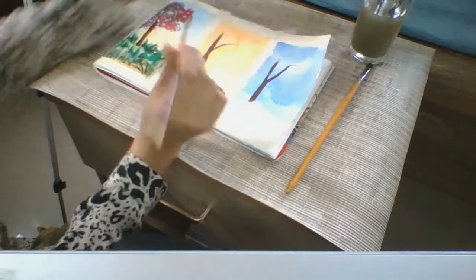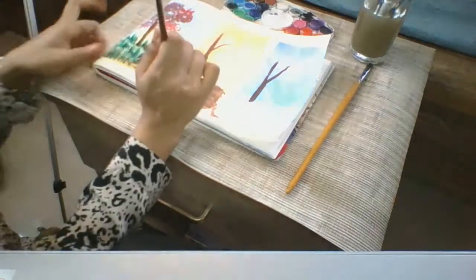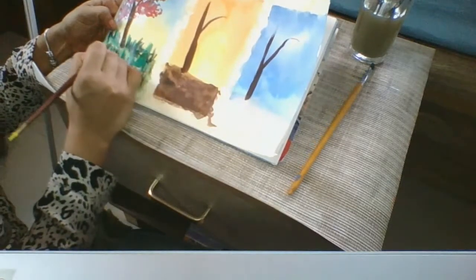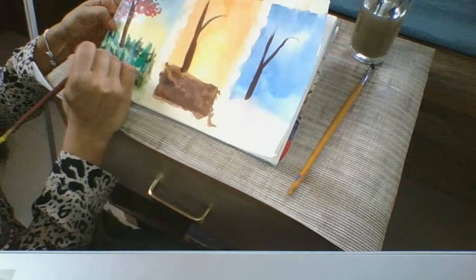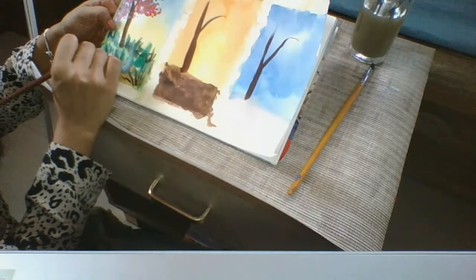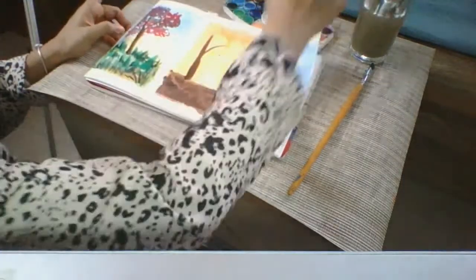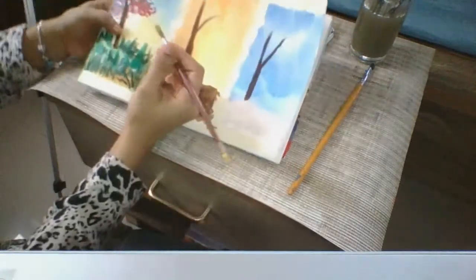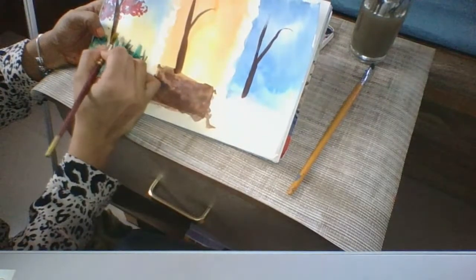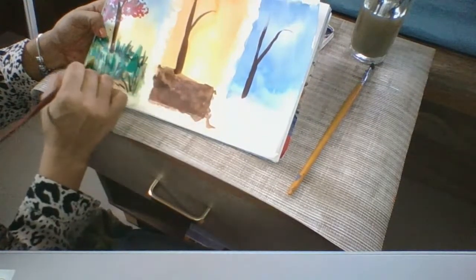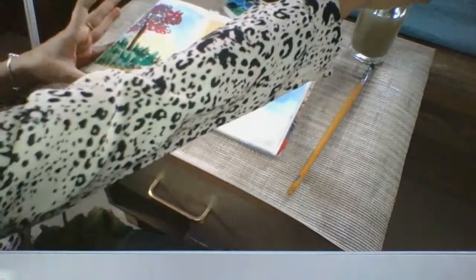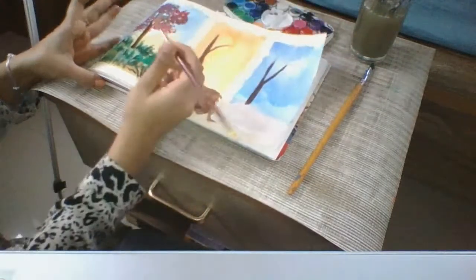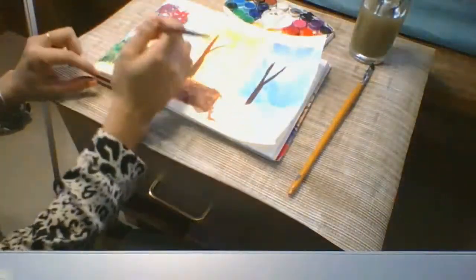And for the flowers, you just need to put some dots here because these are little small flowers and they are not very prominent in shape. So you'll be just drawing some blobs of yellow here and there, just dots for the flowers.